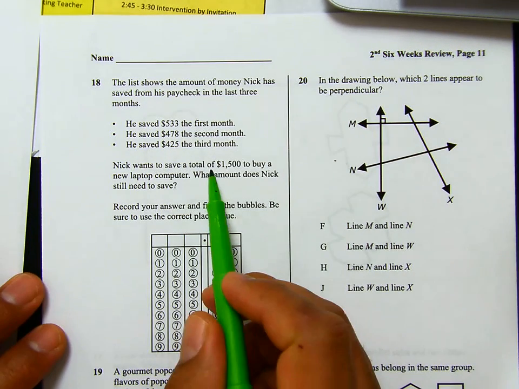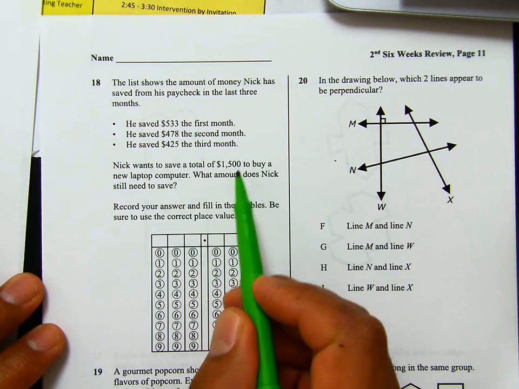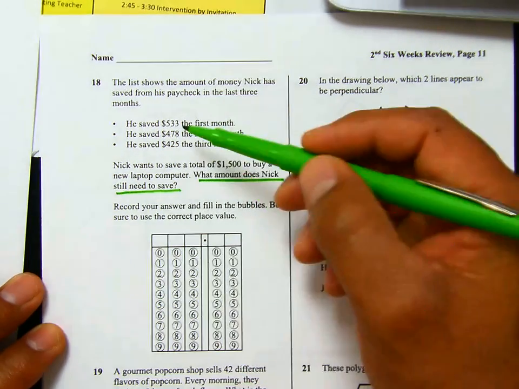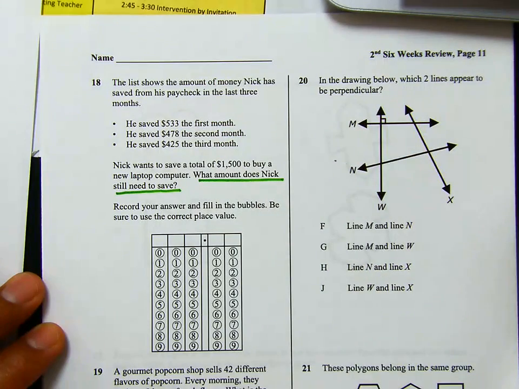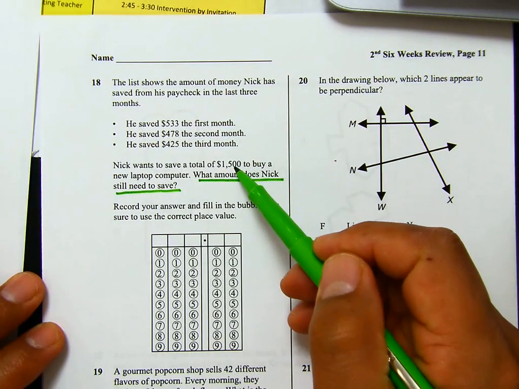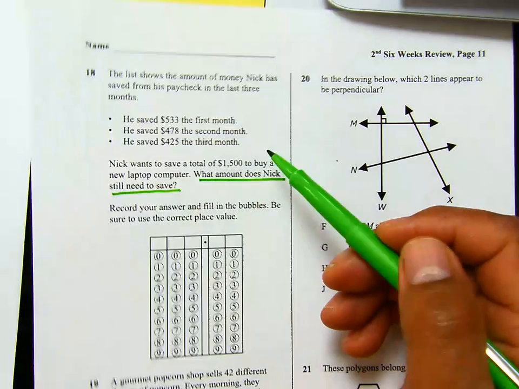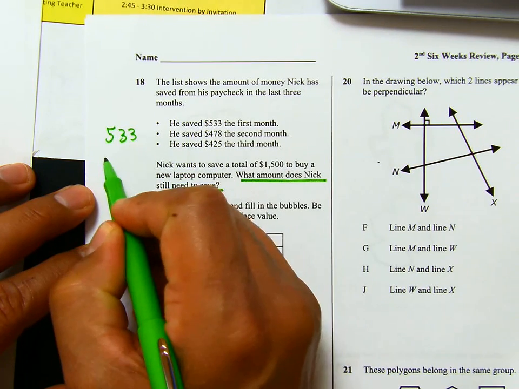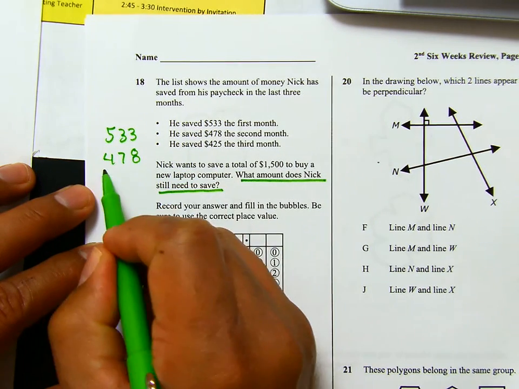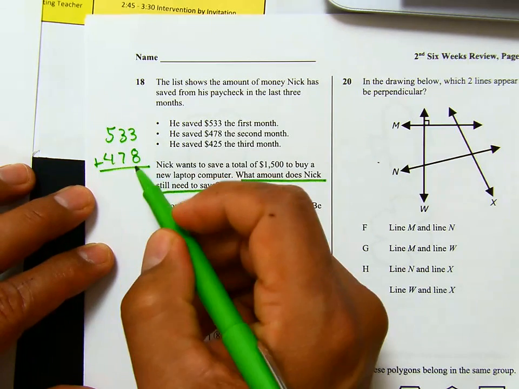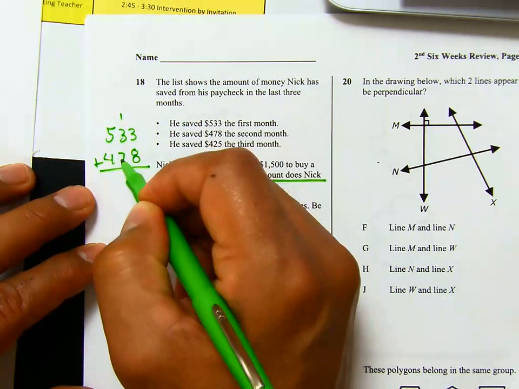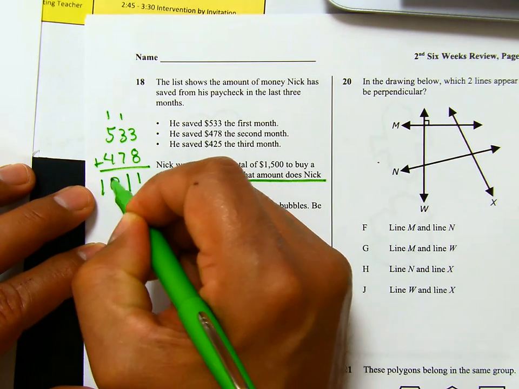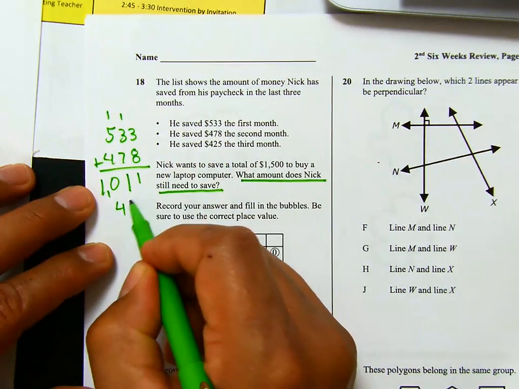So he wants to save 1,500. Our question is, what amount does Nick still have to save? So we're going to add these 3 amounts to figure out how much money he has saved so far, and then we'll subtract from 1,500 to figure out how much money he still needs. So 533 plus 478. 8 plus 3 is 11. Regroup the 1. This is 10 and 1 more is 11. Regroup the 1. This is 9 and 1 more is 10. Now we have to add the 425.